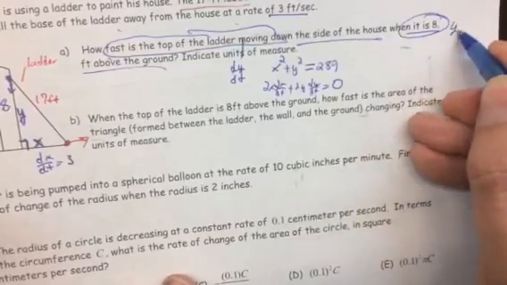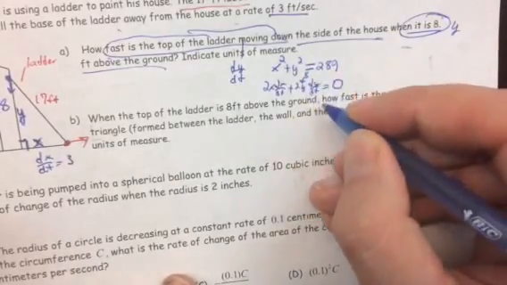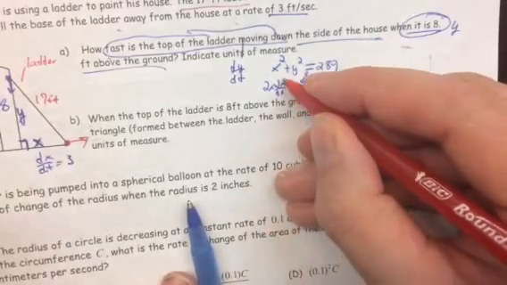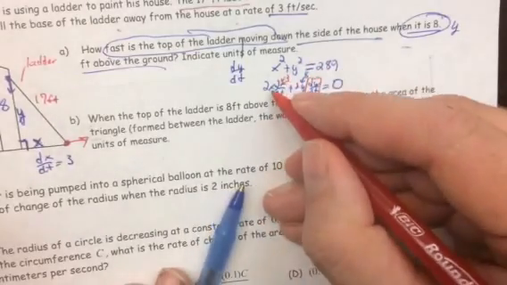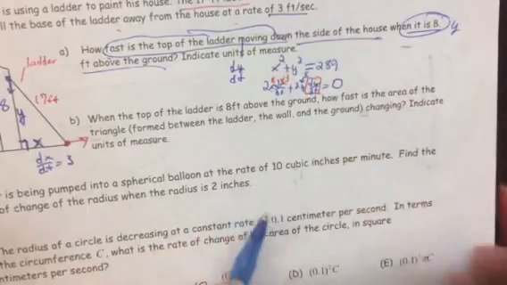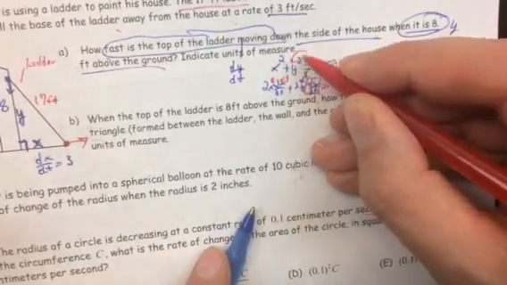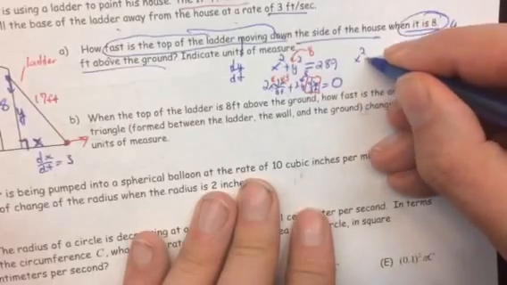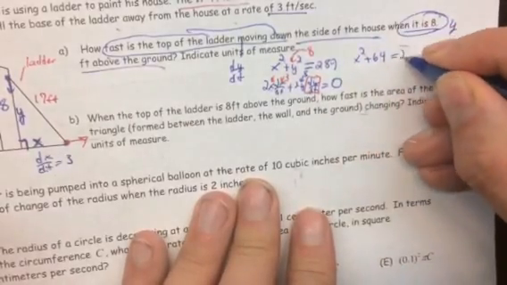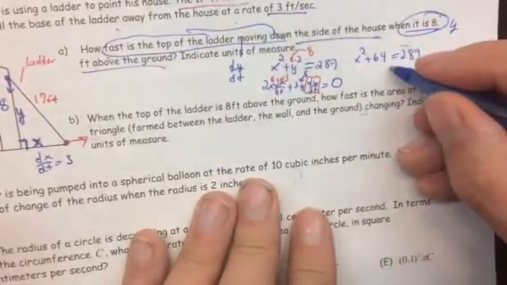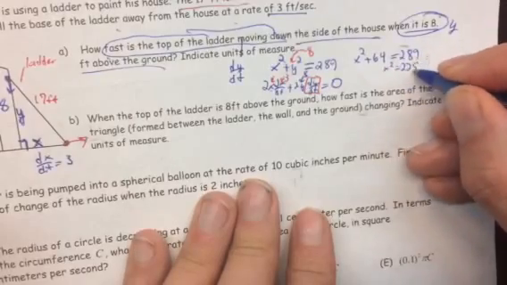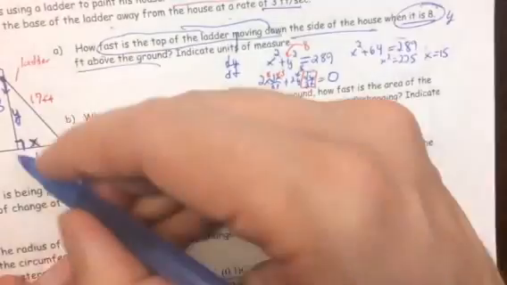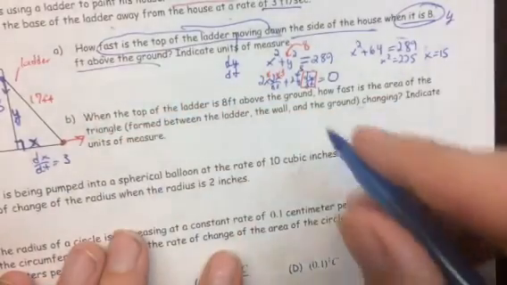Y is 8. I'm going to plug that in. dy dt is what I'm looking for. I know dx dt is 3. And I don't know what x is. But again, if I know that y is 8, I can plug 8 into my equation that relates x and y. x squared plus 64, that's 8 squared, equals 289. I can subtract and get x equals 15. Again, I don't have to do plus or minus 15 because this distance must be a positive distance.